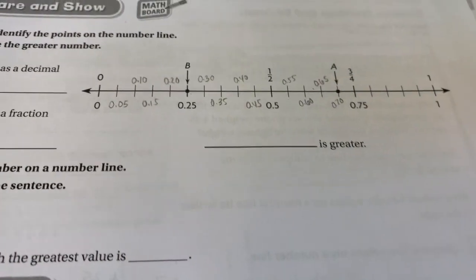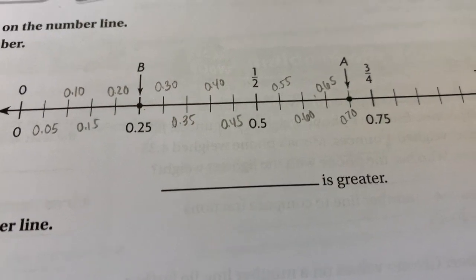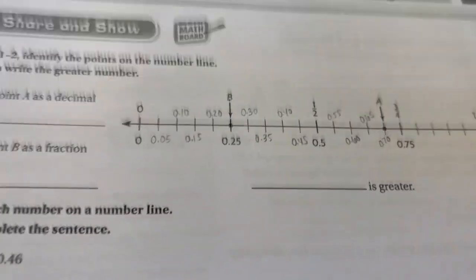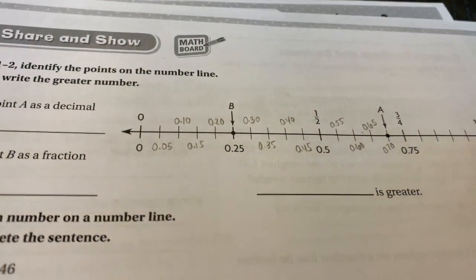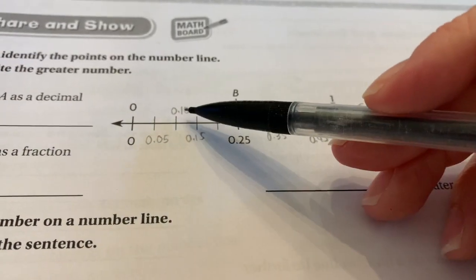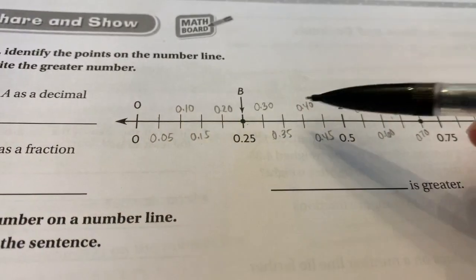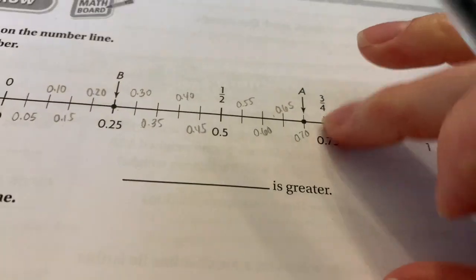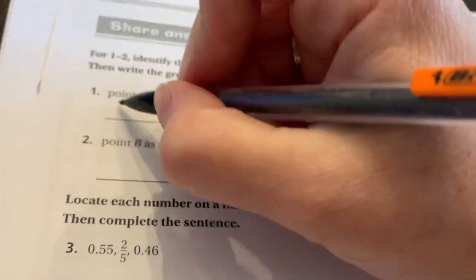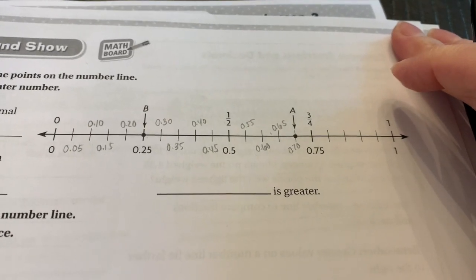Okay, so here I can now see that point A is 0.70 or 0.7. Remember, those zeros, they don't really matter. So this is 0.05, but this is really 0.1, 0.15, 0.2, 0.3, and so on. So 0.7 or 7/10. Okay, so that's 7/10.